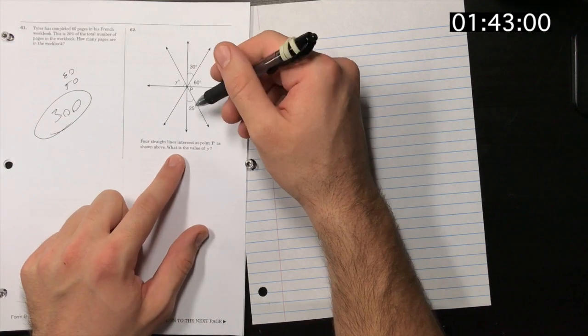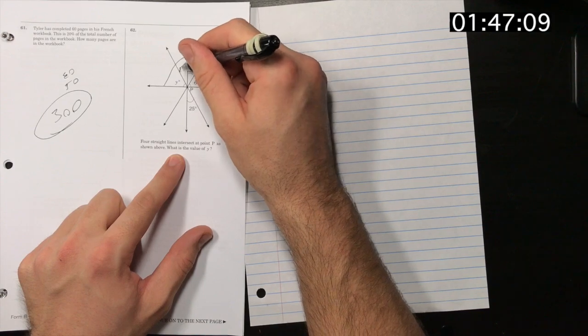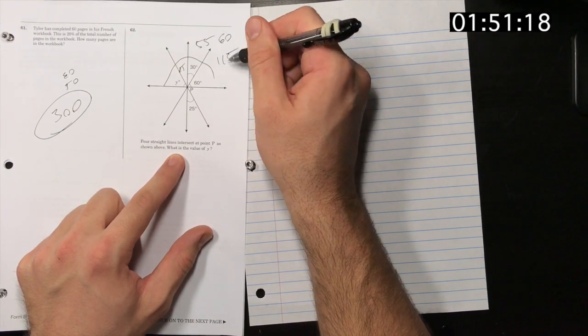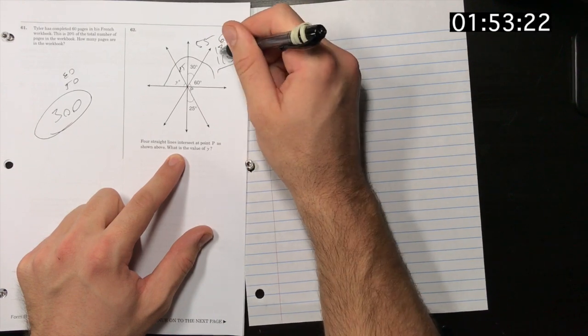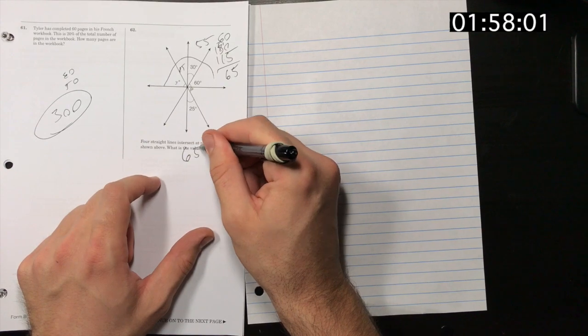4 straight lines intersect at P is shown above. What is the value of Y? Well, we know these are opposite angles, so this is 25. This whole thing is 180. So that is 55, and that is 60, so that's 115. 180 minus that 115, that's 65. Boom.